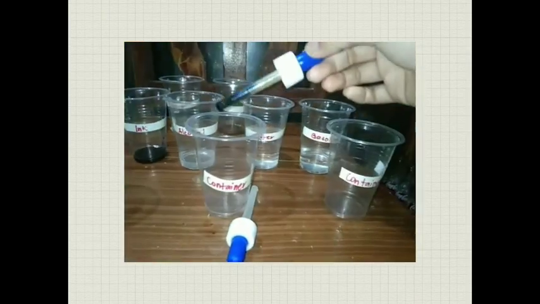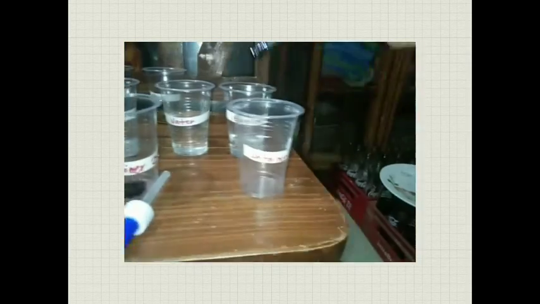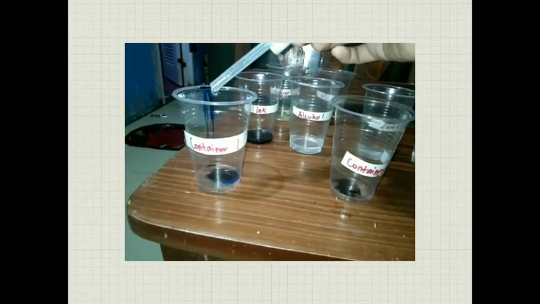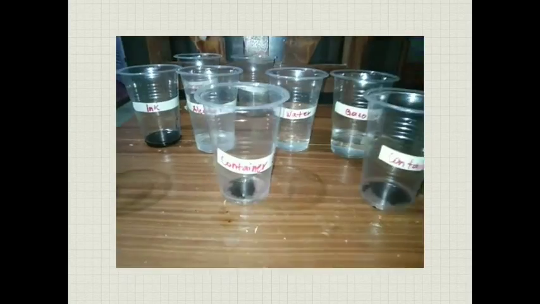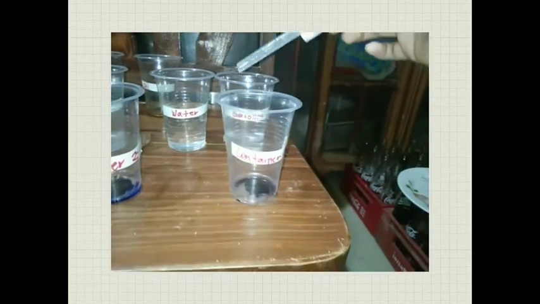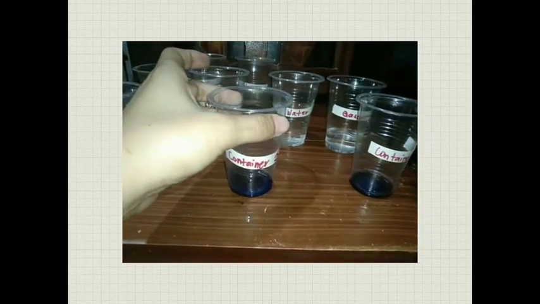Repeat the procedure using iodine or ink. Add 10 drops of water to the first container, 10 drops of alcohol into the second container, and 10 drops of gas into the third. Shake each container vigorously and record your observation.